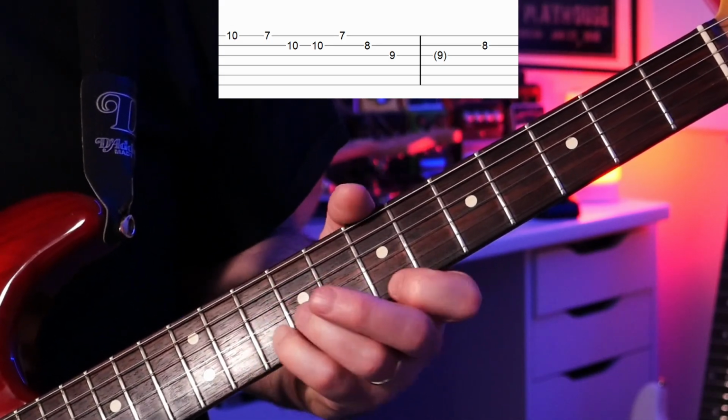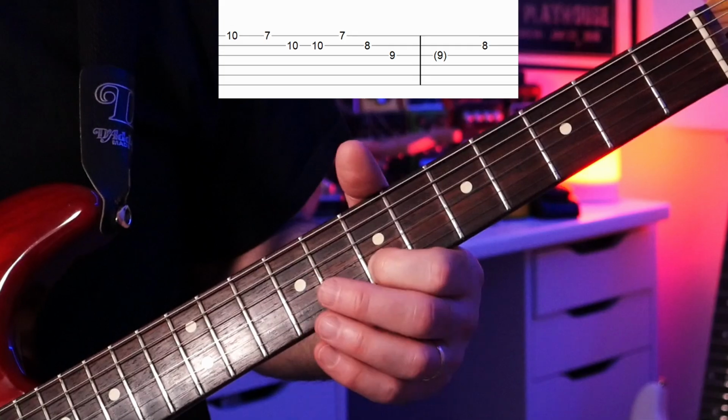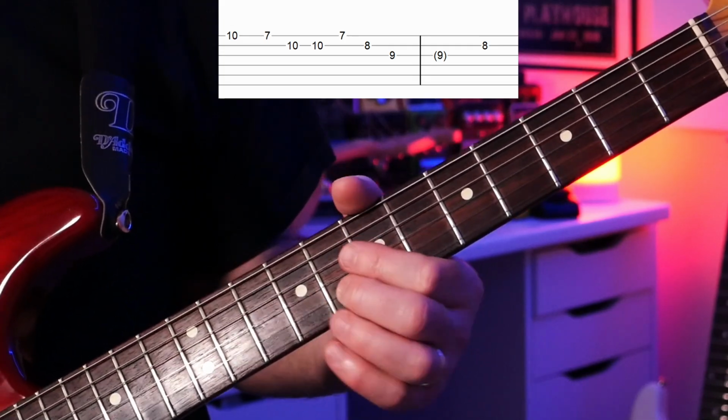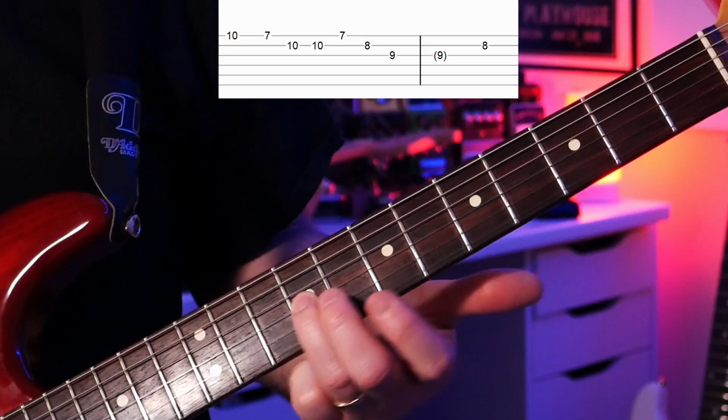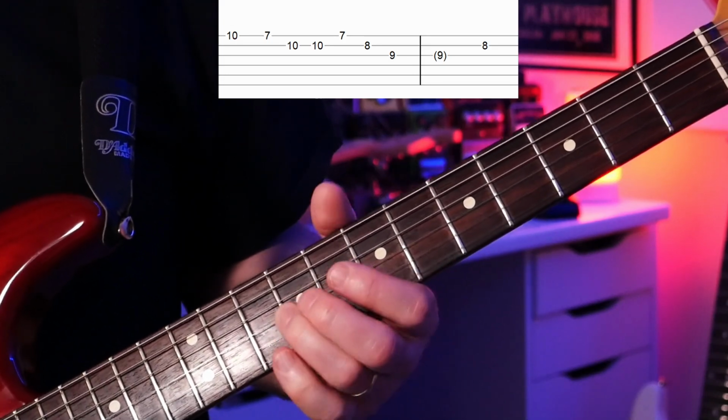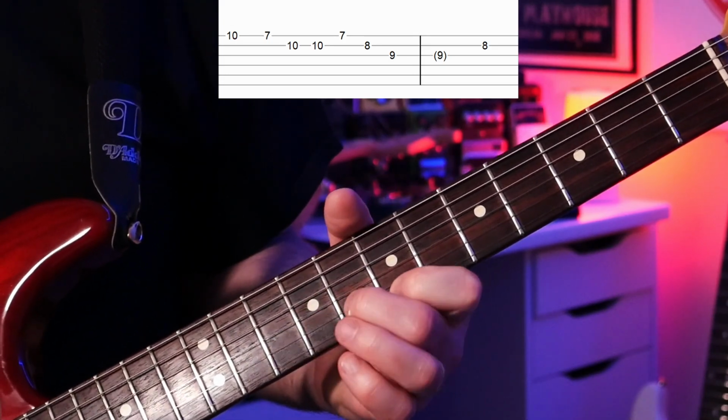2 A's back up to the B, and now we're going to do the minor 3rd, that's the 8th fret on the B string, and then the root note, the 9th fret on the G string. And we will end this lick off with the 8th fret on the B string.